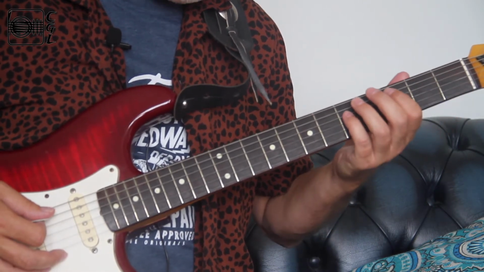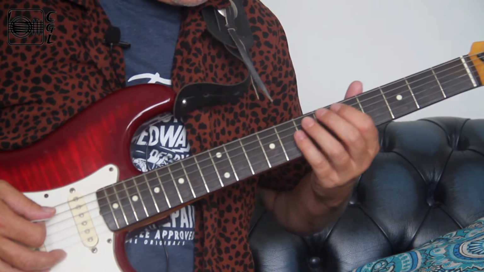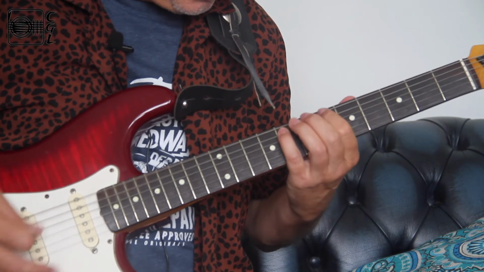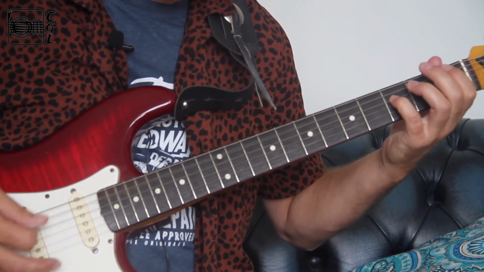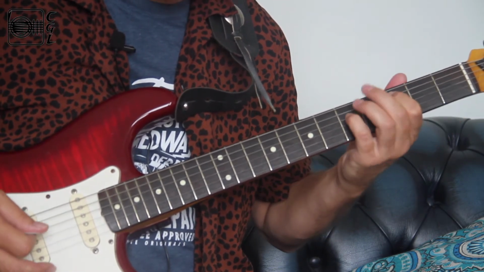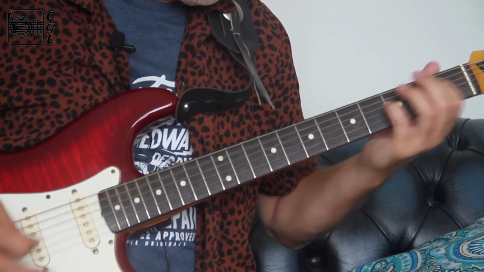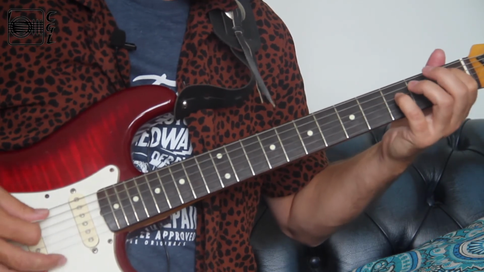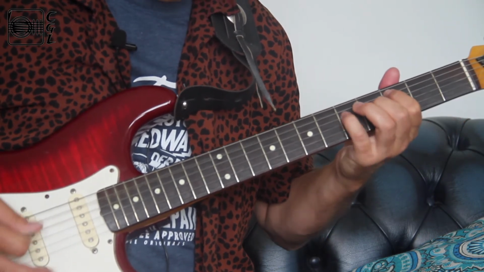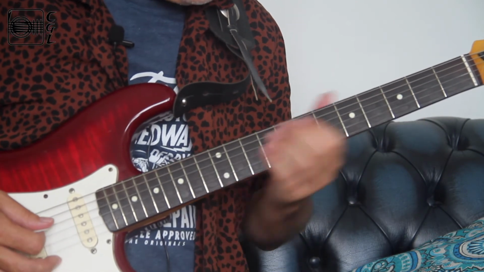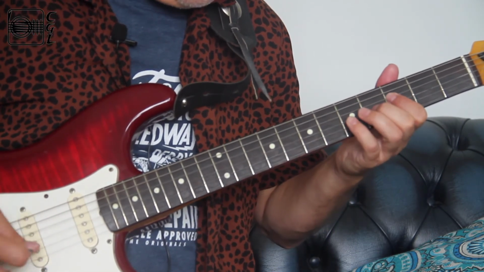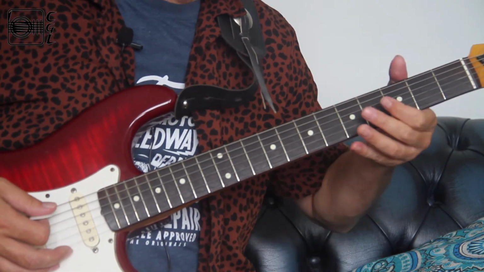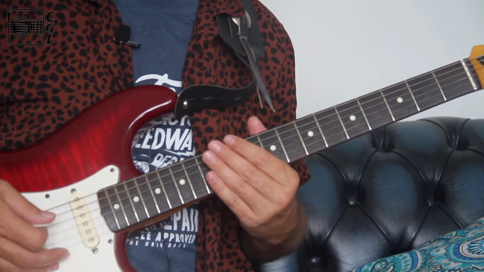But instead of doing that, it's nice to do a little transition back to the C, so what I have been doing is this. I could also do this. And again we can use the 3 different positions going across the neck with that same shape.